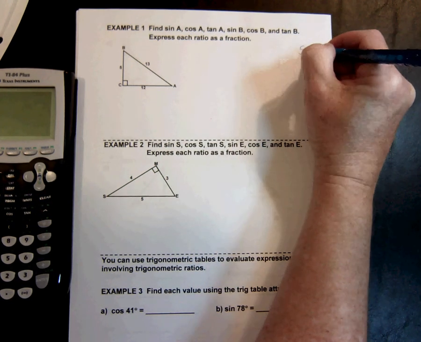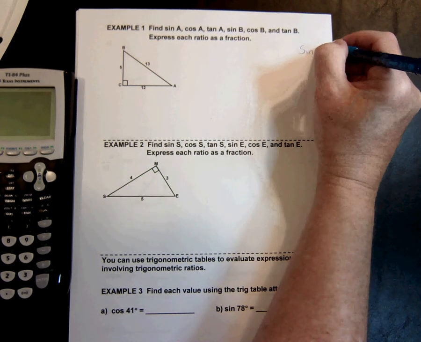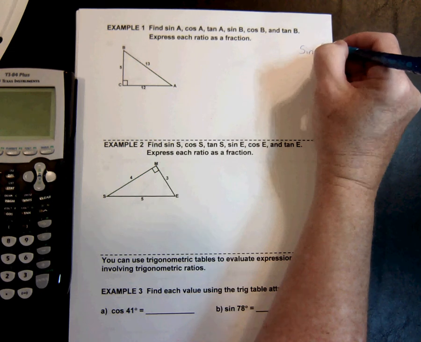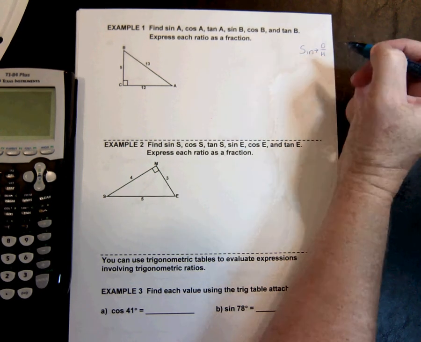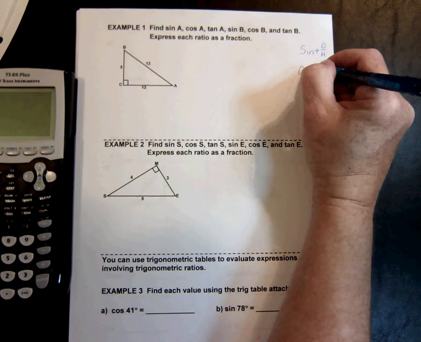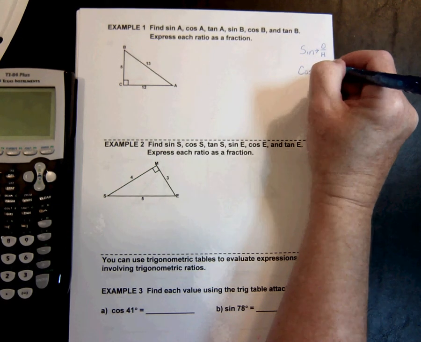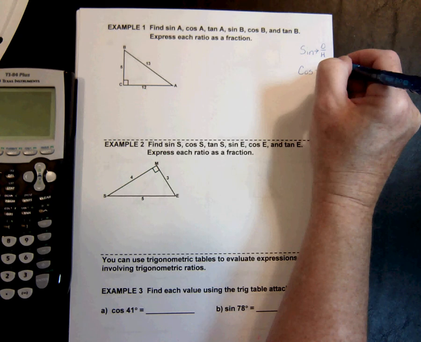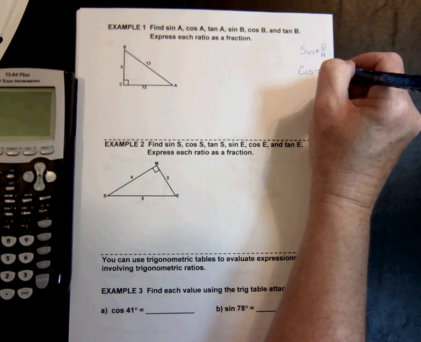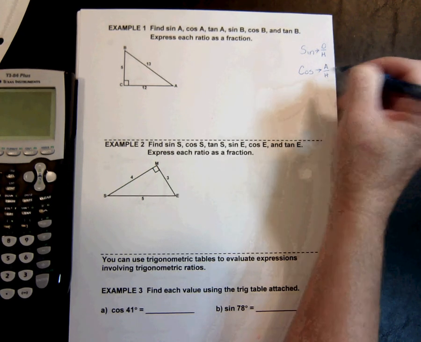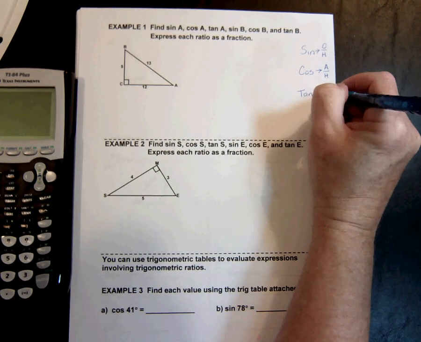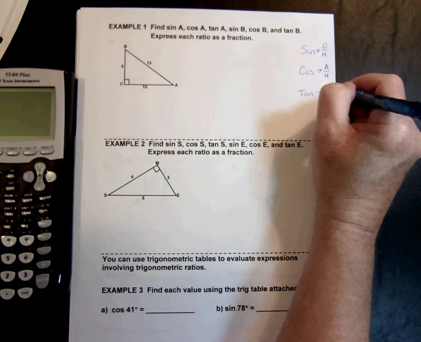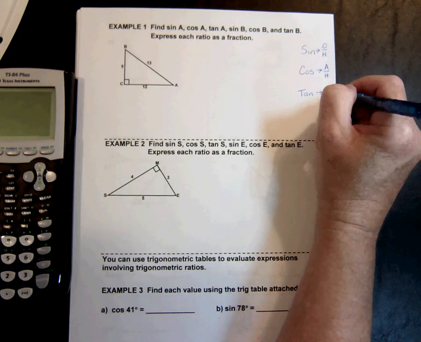The sine is opposite over hypotenuse, for any angle. Cosine is adjacent, I'm going to use a big A, adjacent over hypotenuse. And the tangent is the opposite over the adjacent.